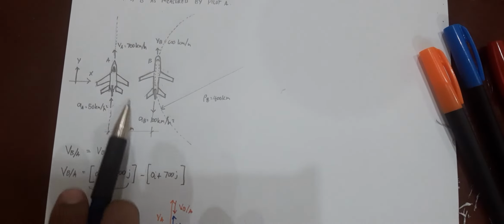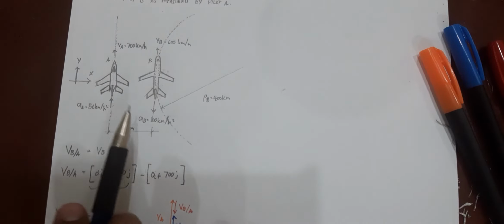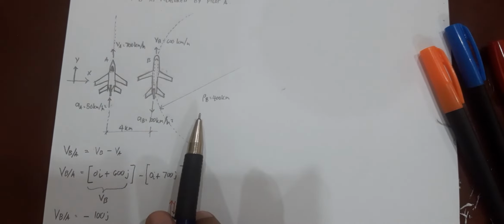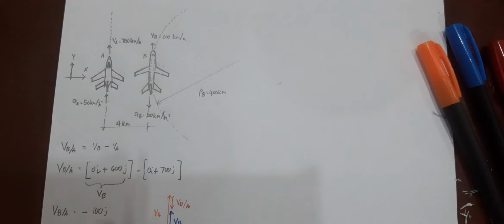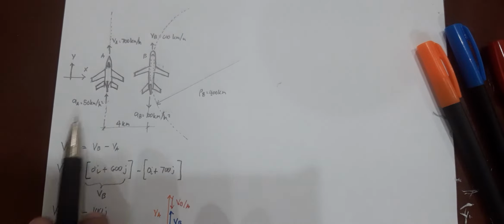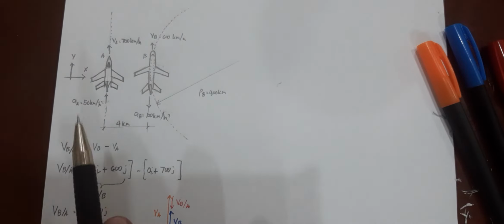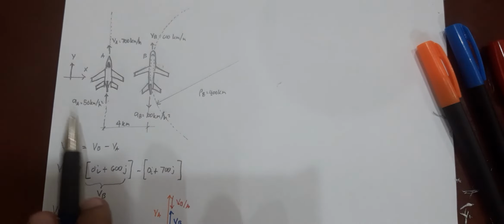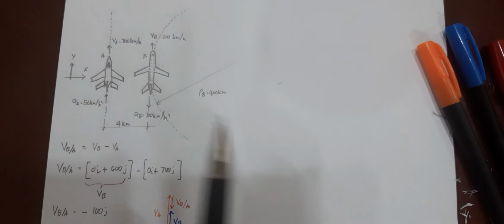Since it is pointed in that particular direction only, you have no x component, so the vector form would be 0i plus 50j.